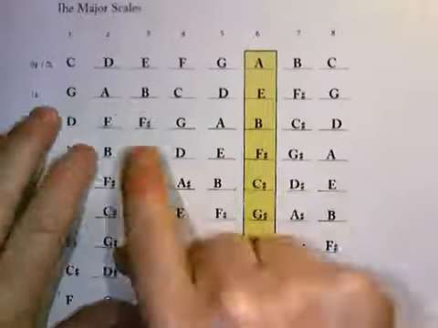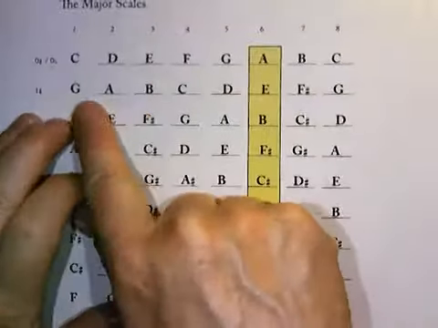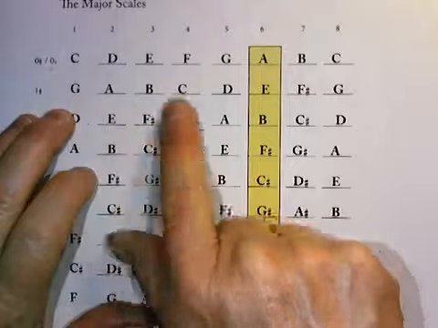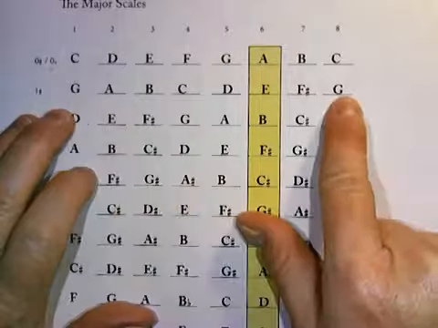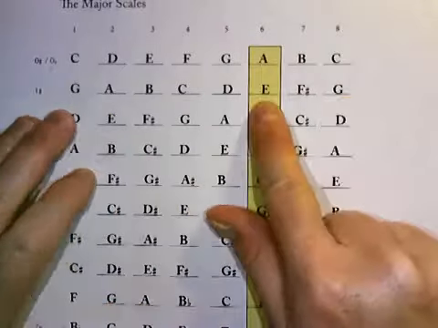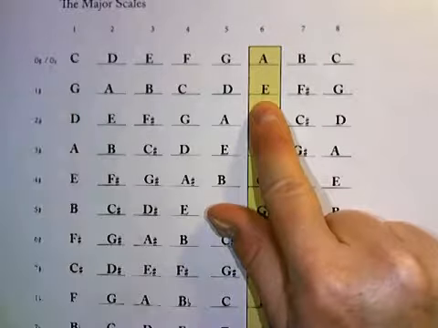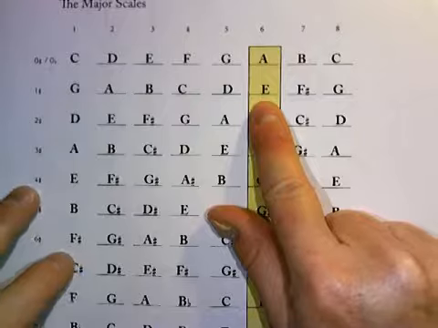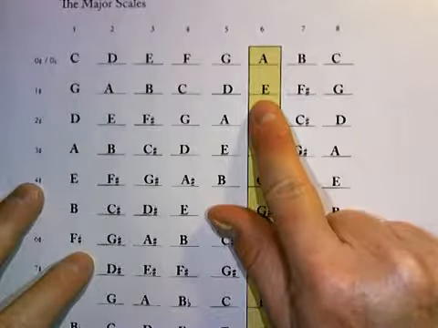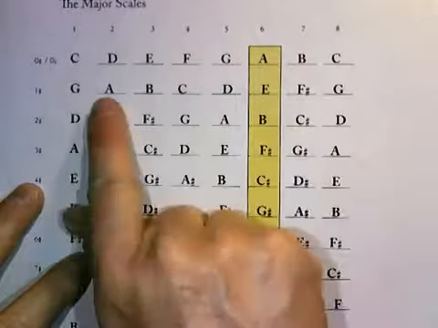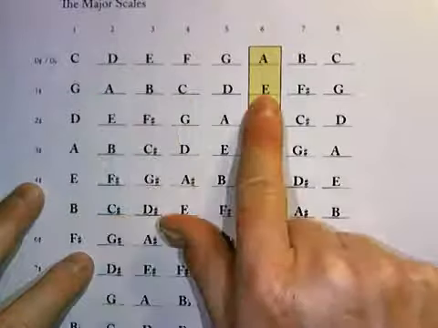So let's do it here, 1 sharp. Okay, G major: G, A, B, C, D, E, F sharp, G. The key that has the same key signature, or in other words, the same set of sharps or flats, is the one that starts in column 6. So we go E, F sharp, G, loop back to the beginning, A, B, C, D, E.